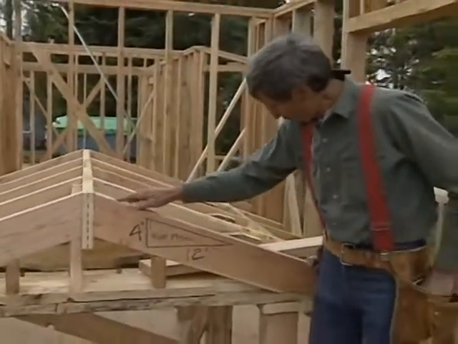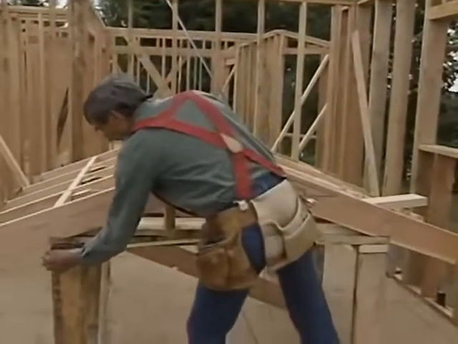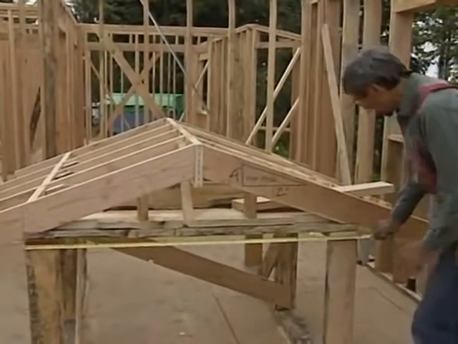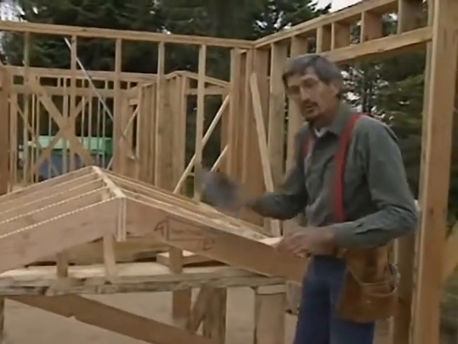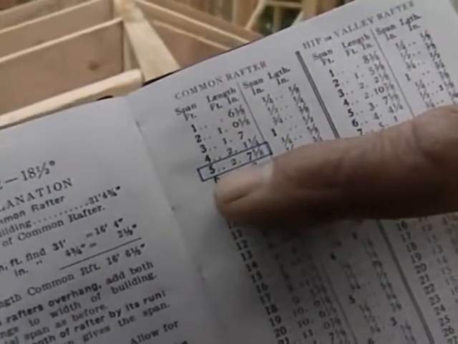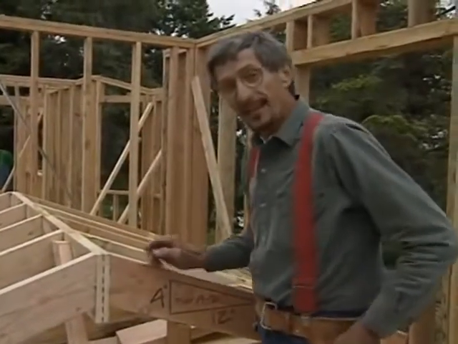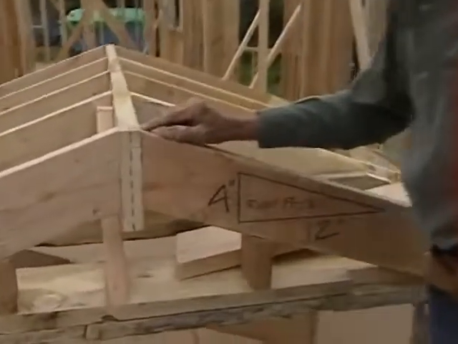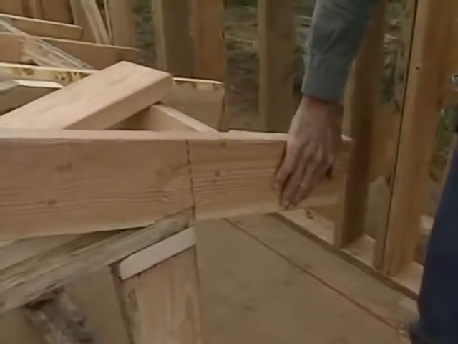So how did we know how long to cut this rafter? Well, one way to do that is this. You measure the span. The span of a building is from the outside to the outside. Here we have 5 feet. Once we know that, we can use a book of rafter tables. We open it to the pitch, 4 and 12, and then we go over to the common rafter column, down to 5 feet, and we see that the length of this rafter is 2 feet, 7 and 5/8 inches. Now, that's the distance from the center of the ridge down this common rafter to the outside of the building. Of course, it doesn't include this rafter tail.